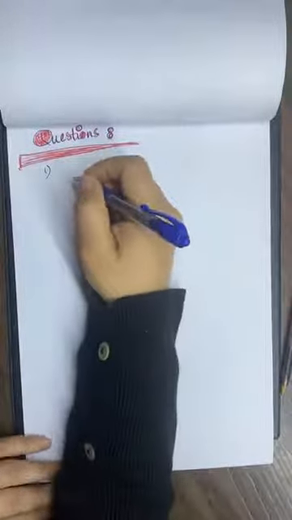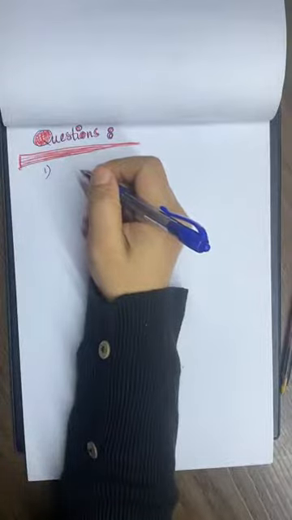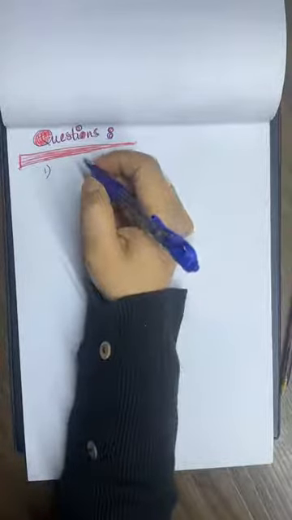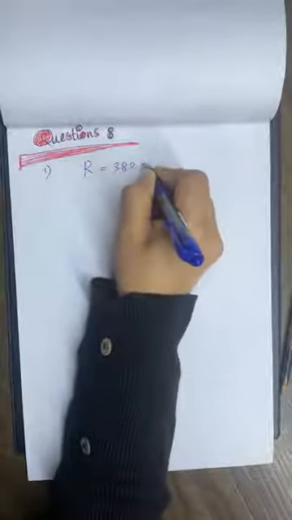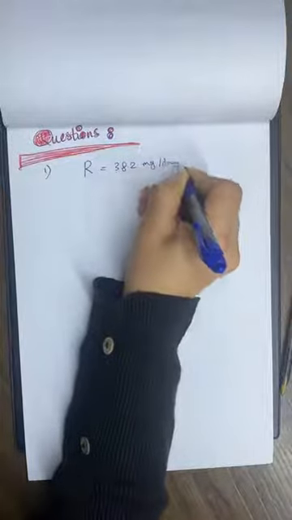Okay, for the questions, the first example that you have is a direct substitution of numbers. So I will just add the final answer for the R that you need, which is 382 milligram per day.